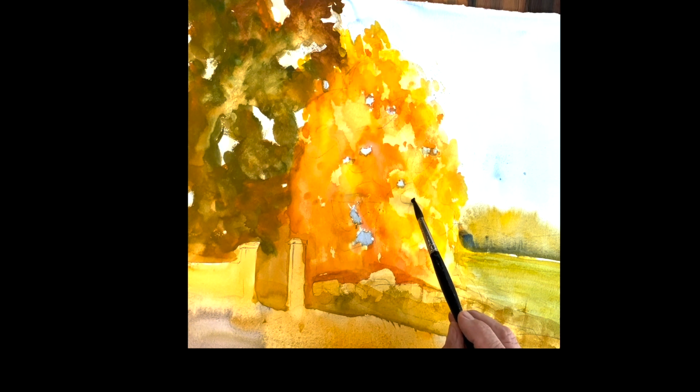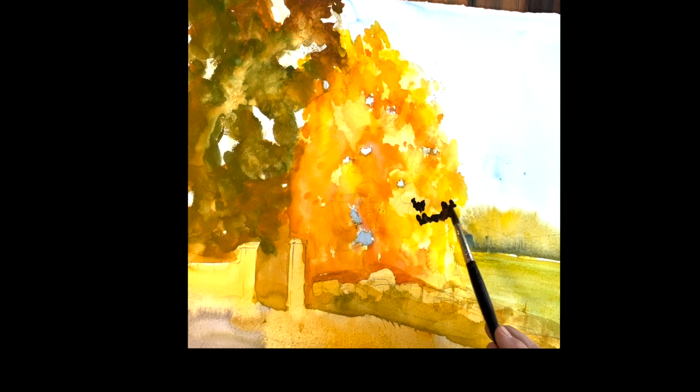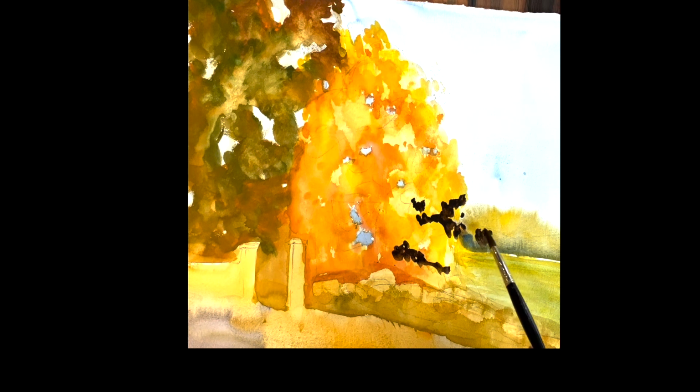All right, we got this beautiful tree on the right. This is that deep rose red orange. But I'm starting with the black here. This is not quite black, but it's ultramarine and quinacridone. But I added rose to it as well. It's hard to see here in the video, but there's a lot of rose in there.